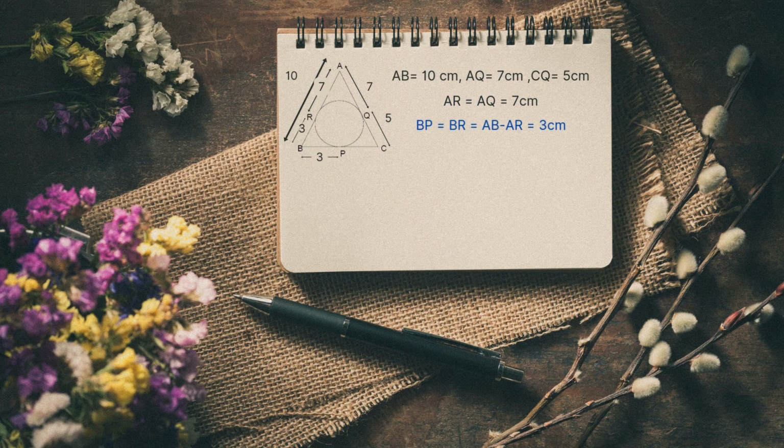BP would be equal to BR, which is AB minus AR, thus 3 centimeter. CP would be equal to CQ, each equal to 5 centimeter. Now BC would be BP plus PC, so it will be 8 centimeter. And that's it. This is what we needed to find, the length of BC.